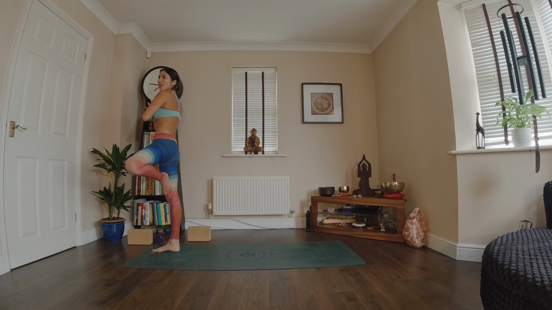It's as if you were gazing from the top of a mountain into the vast sky where form meets a formless. Vrikshasana variation. And slowly begin to take your gaze back towards the front.